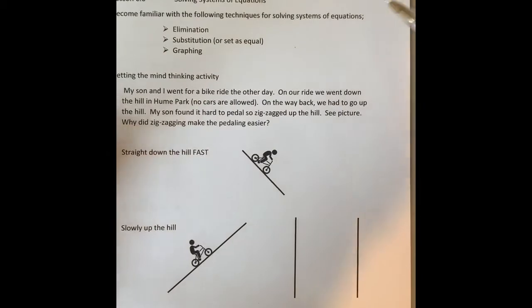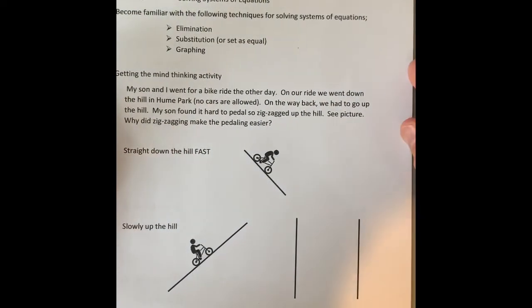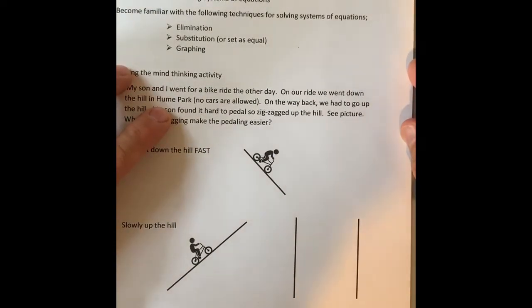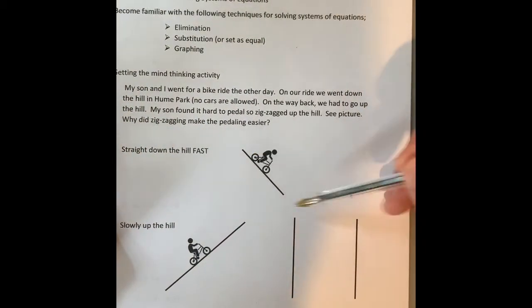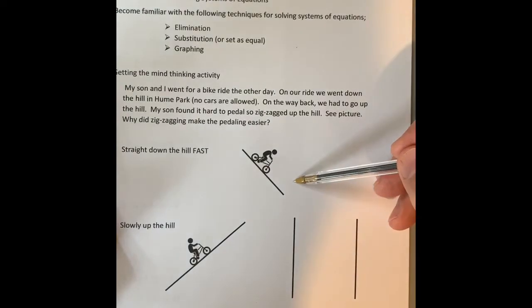So if you read this top part, it talks about my son and I go for a bike ride, and we go through this area called Hume Park. And there's this road down the hill. What's nice is there's no cars. So you can imagine this is me and my son, vroom, zipping down, going as fast as we can.